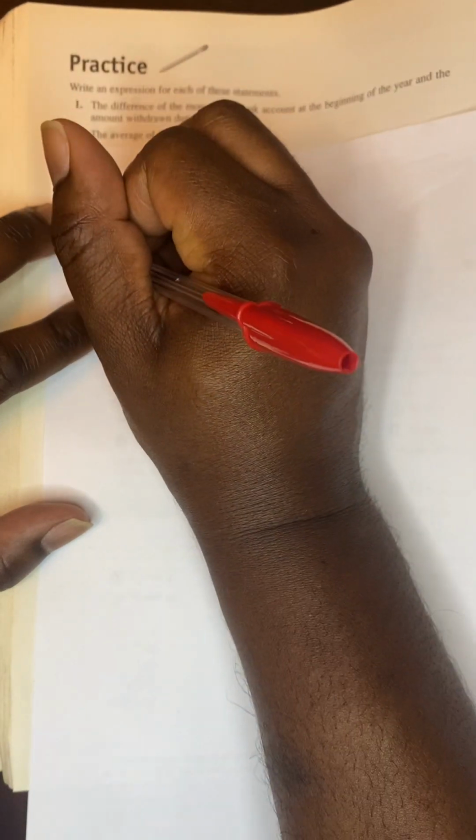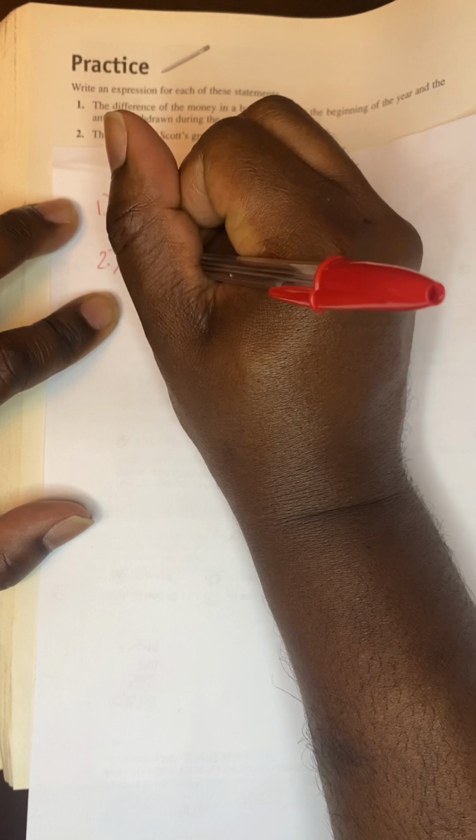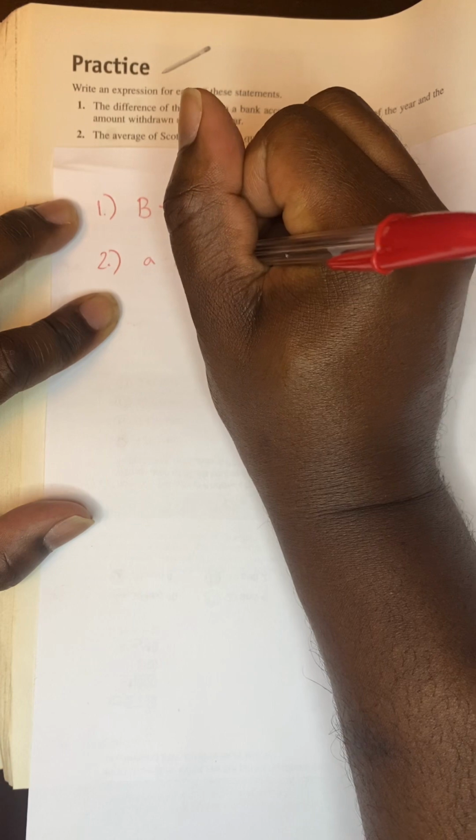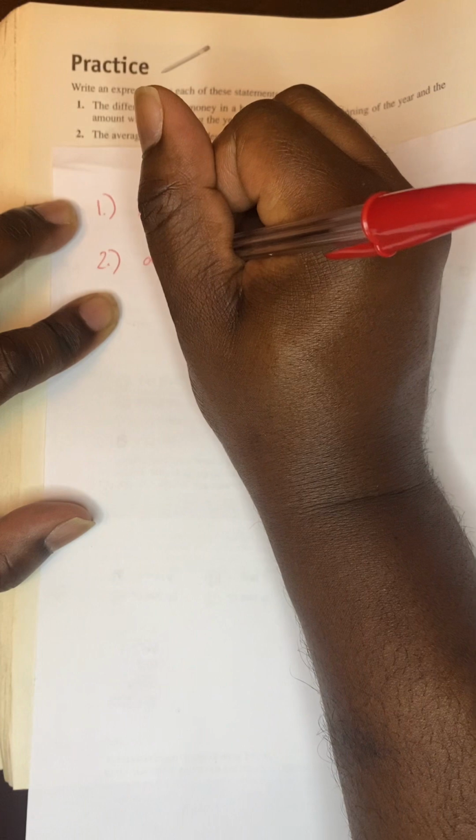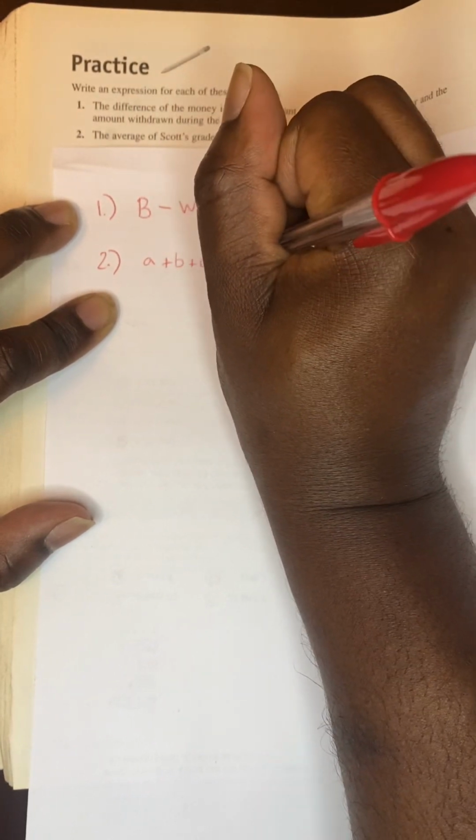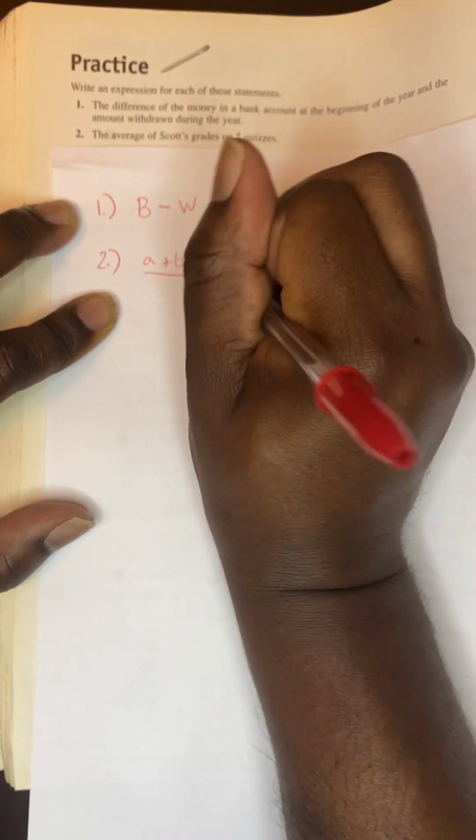Two says the average of Scott's grades on 5 quizzes, okay? So whenever you take an average, you're just adding up all of the things that you have and dividing by the number of things that you have, okay? So he took 5 quizzes. So let's say he took quiz A, and then he also has quiz B, quiz C, quiz D, and then quiz E, okay? So we're gonna add up all of these and then divide by 5.